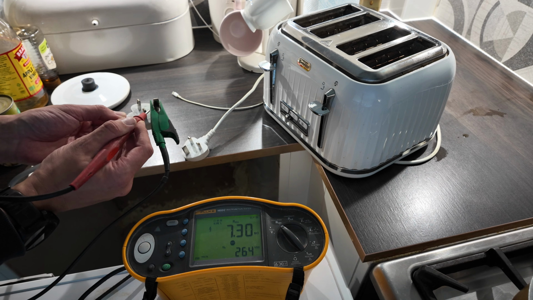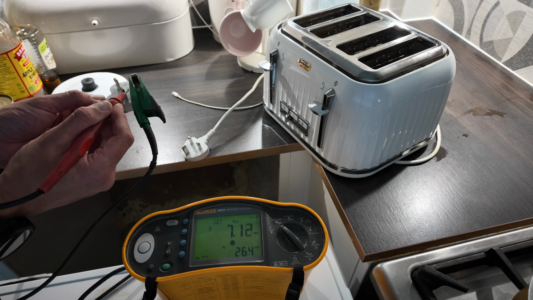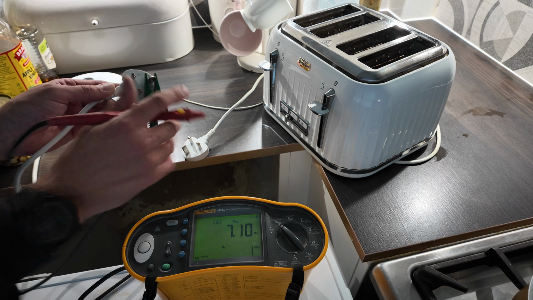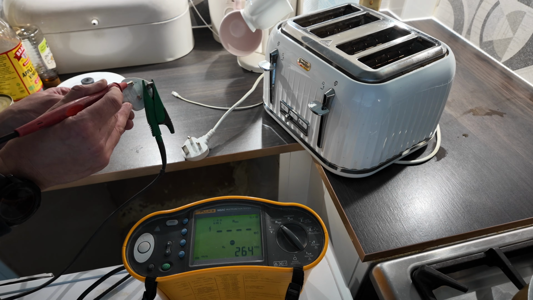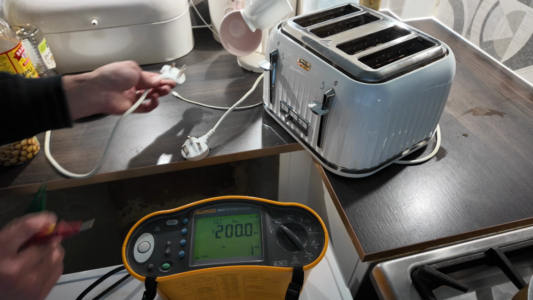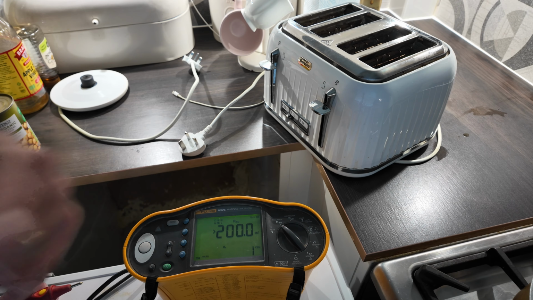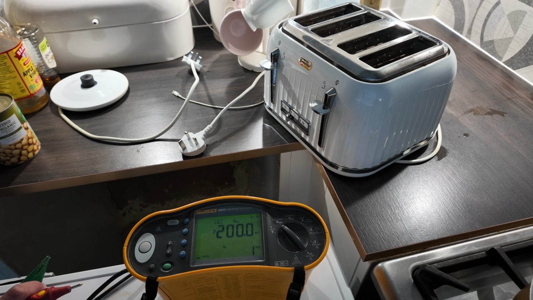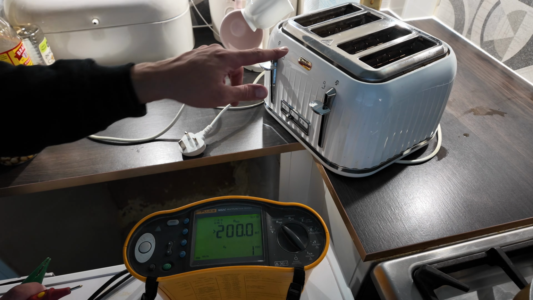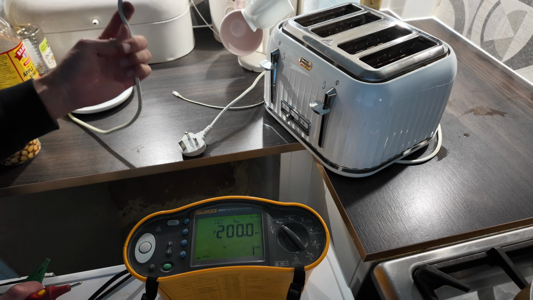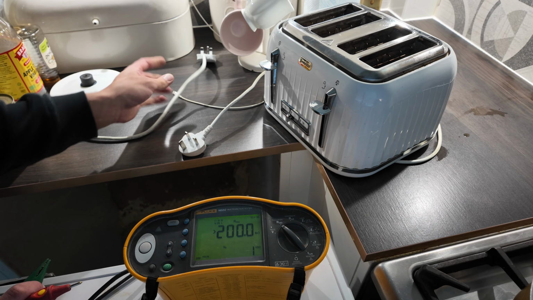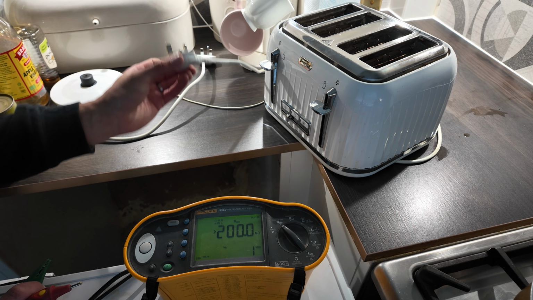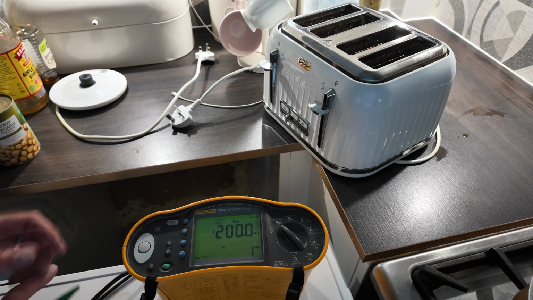Let me try the kettle. Earth to neutral, 7 megohms. That's an acceptable reading. Earth to live, over 200. It's funny because there's only 4 things that I've unplugged, and that is the dishwasher and washing machine and these 2 items. So this one's a bit low on the neutral, but acceptable at the minute. This one is right down. So this is looking like a culprit to me.